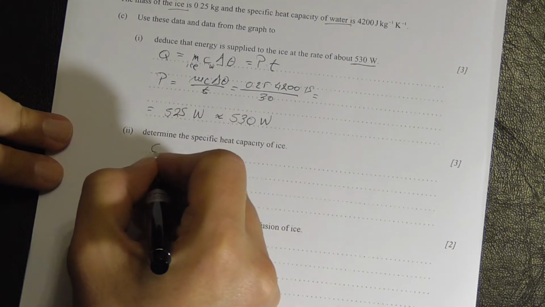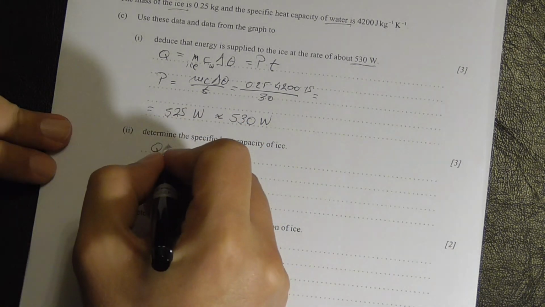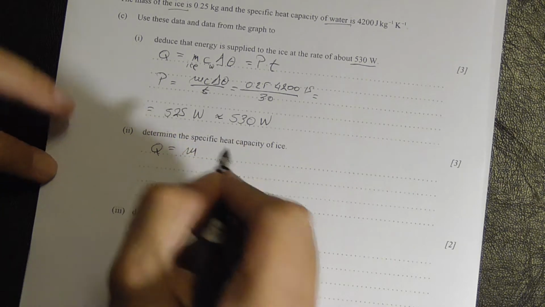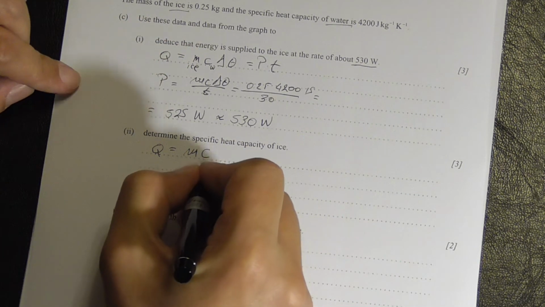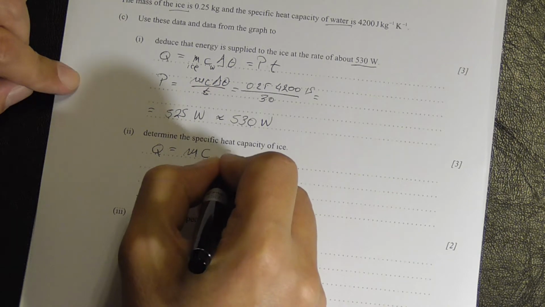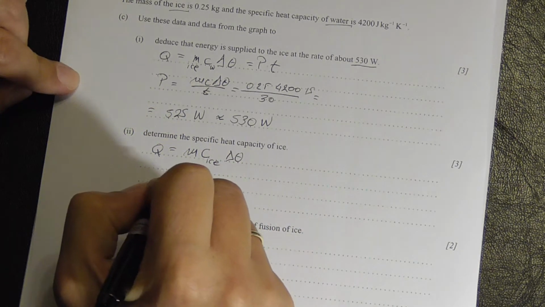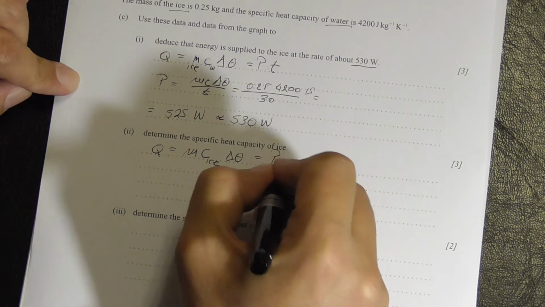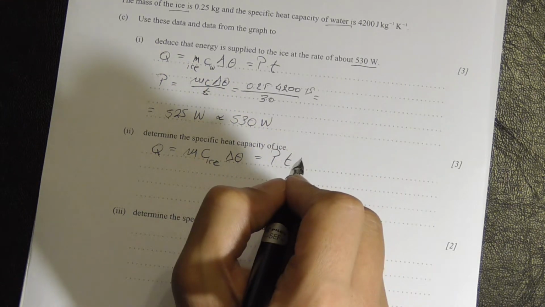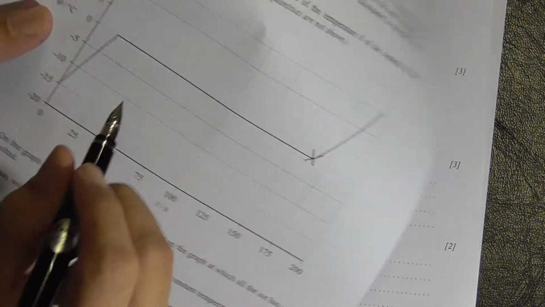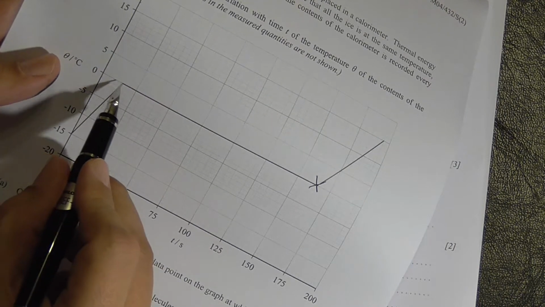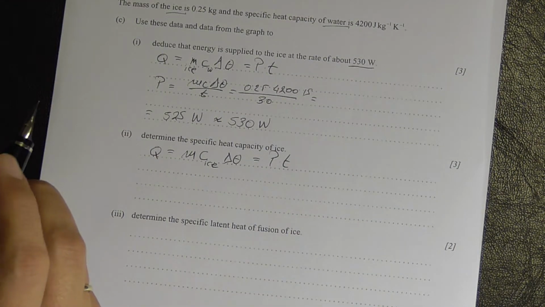And again, I need some thermal energy to do this. This is m, same mass, c of ice, delta theta of ice. And again, this is the constant power times the time, which is now, well, let's see, 5, 10, 15 seconds. 3 little squares.